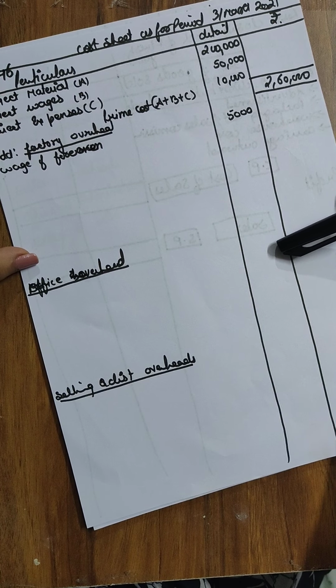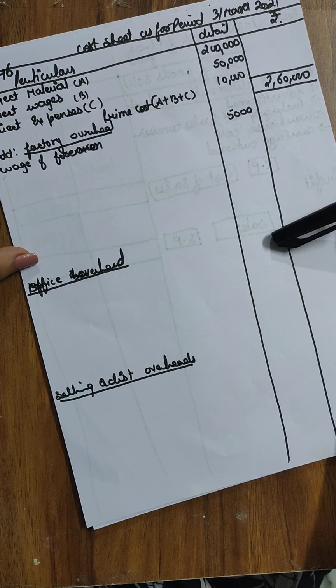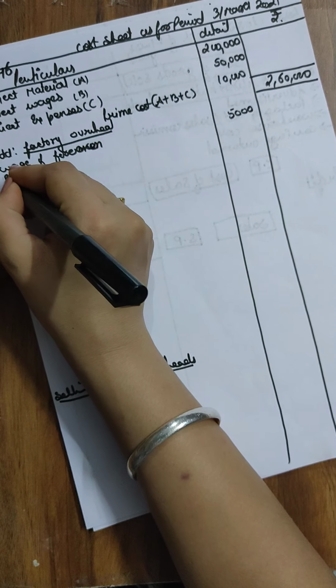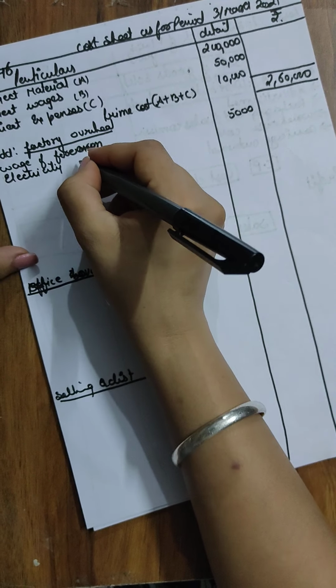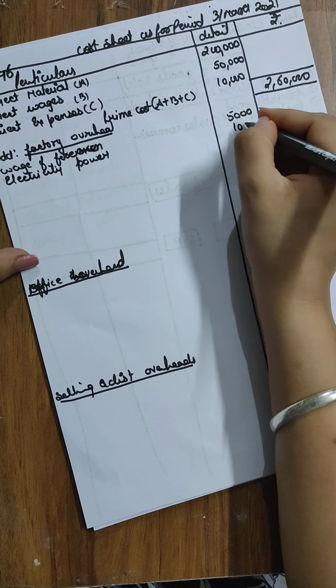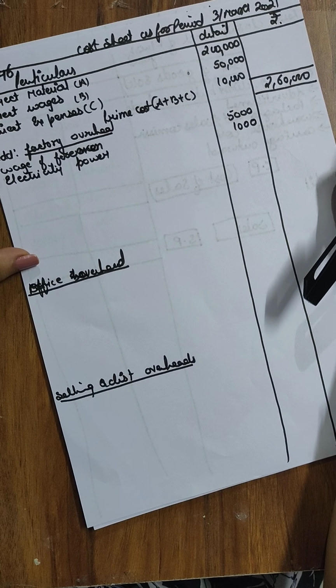Next is electricity power. This electricity power can be for the factory and can be for the office also. So basically the main electricity is used in the factory. So I am going to put it under the factory overheads. So electricity power is going to come over here, amounting to 1000.